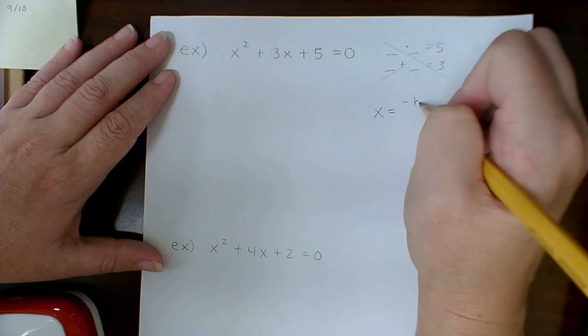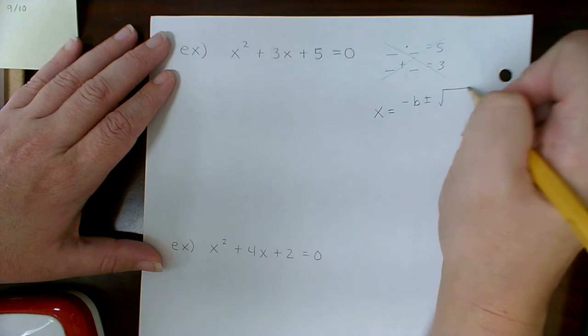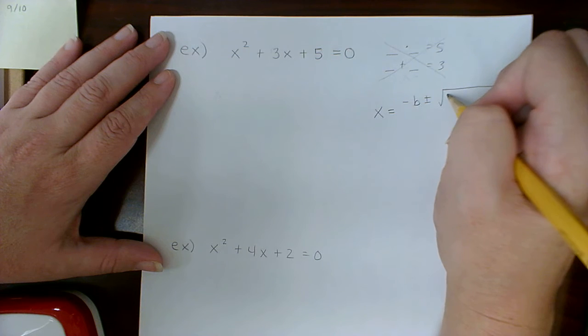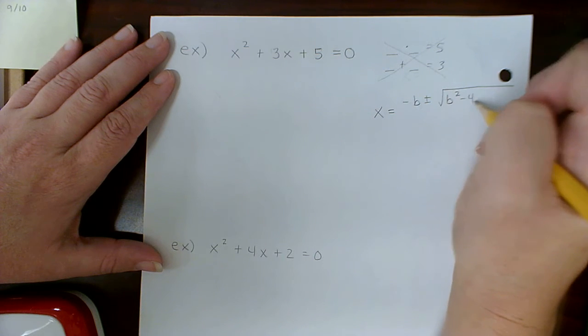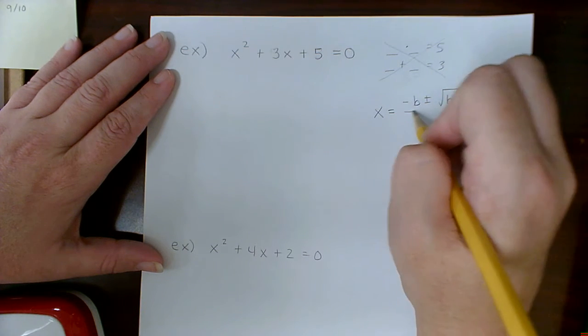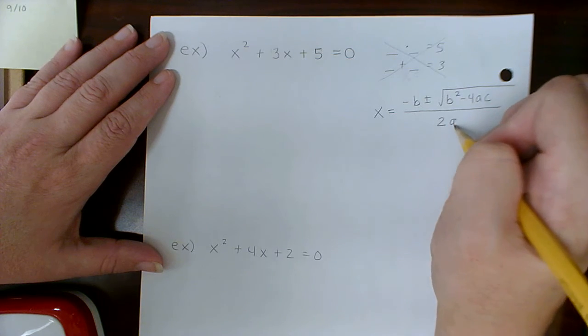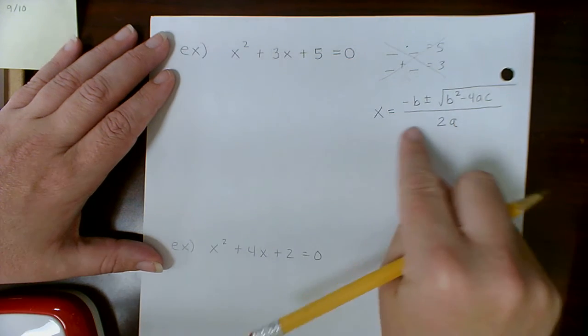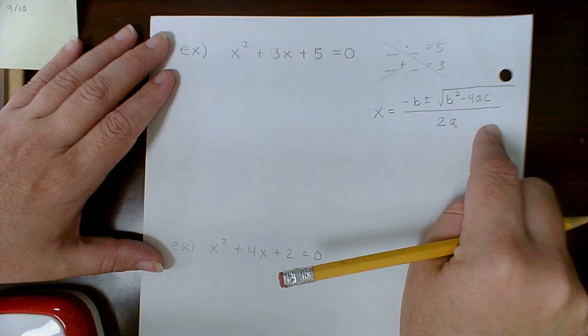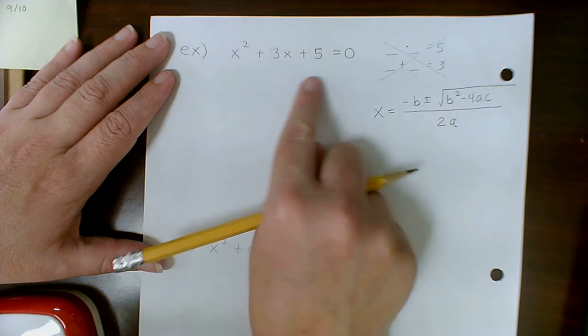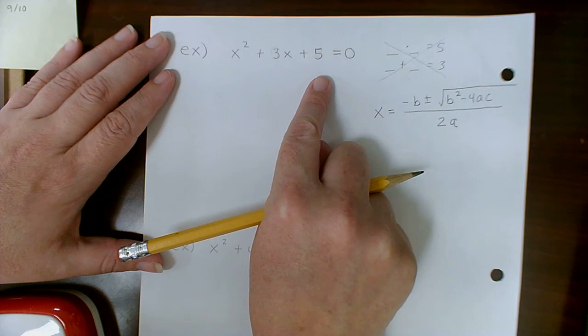X equals -b plus or minus square root b squared minus 4ac all over 2a. Now, I'm not going to make you memorize that, but you do have to be able to use that.